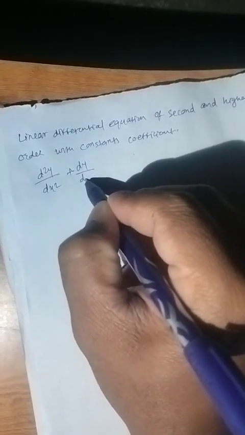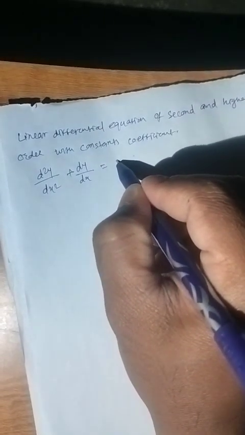Linear differential equation of second and higher order with constant coefficients: d2y by dx square plus dy by dx minus 2y equal to 0.